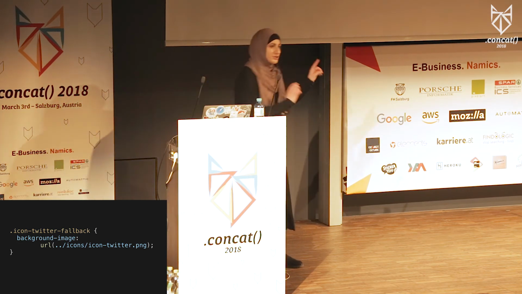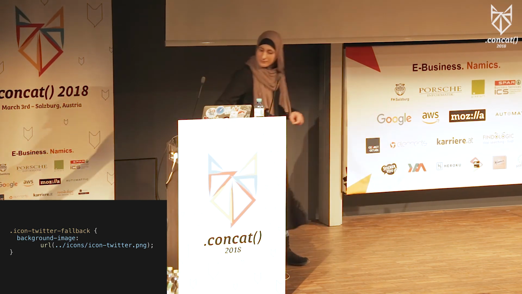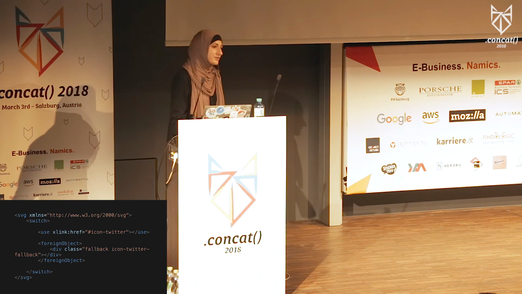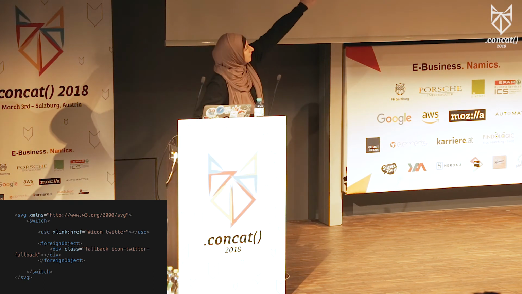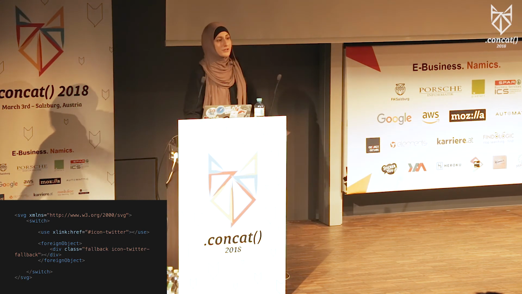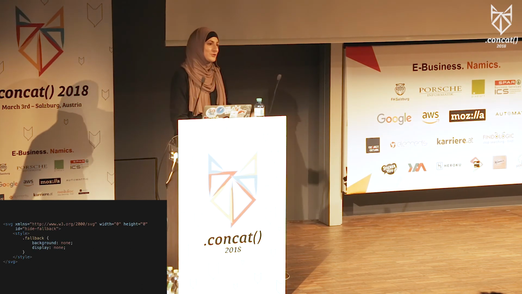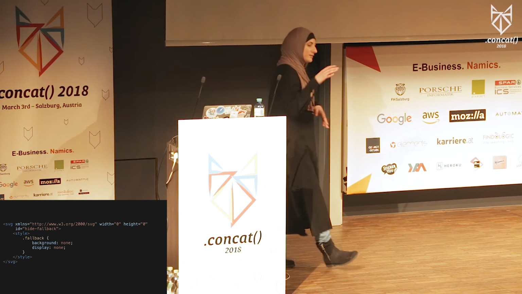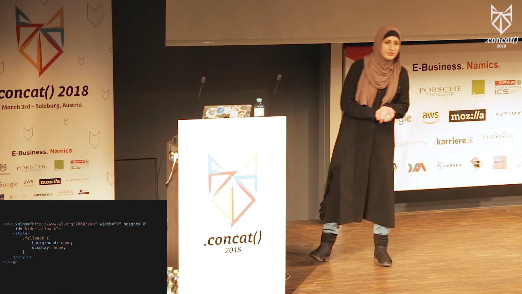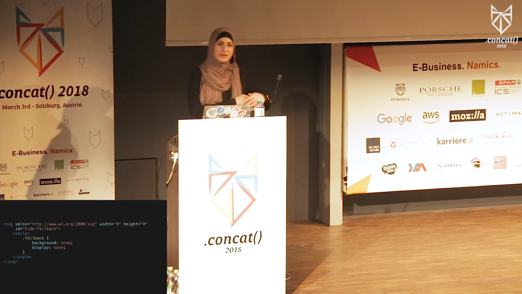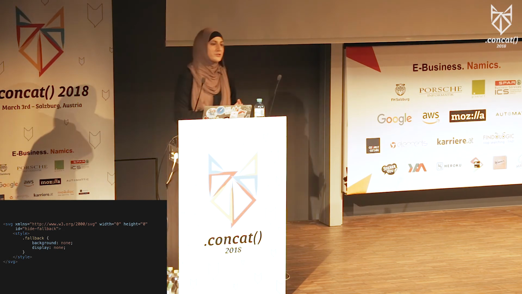But there's a gotcha with this here. If you have this code here, if a browser does support SVG, it's going to request the fallback image anyway, even if it's not going to use it. So I'm almost done. There's a way to avoid that by introducing another inline SVG onto the page and then getting rid of that fallback image by setting the display to none.